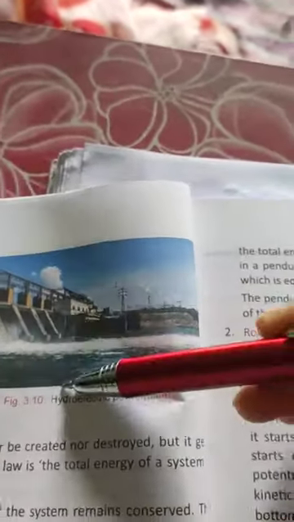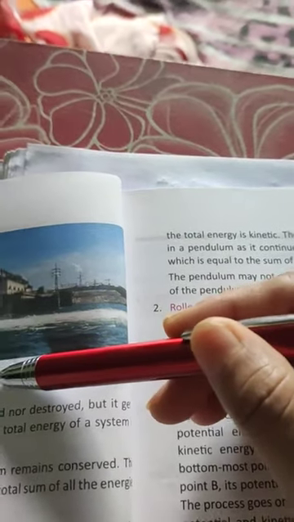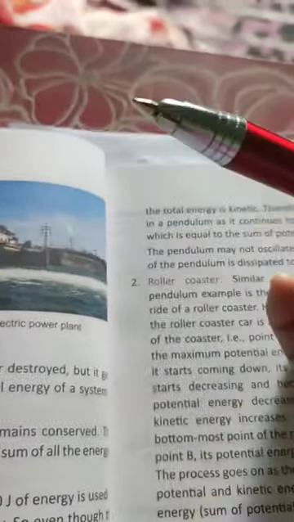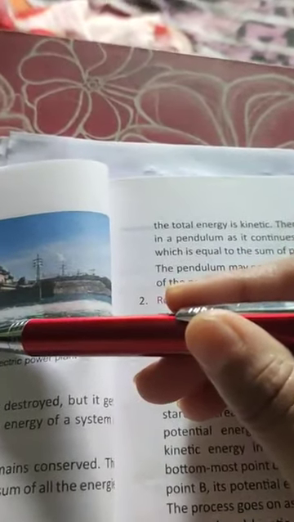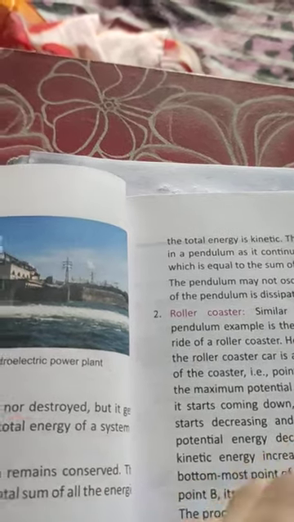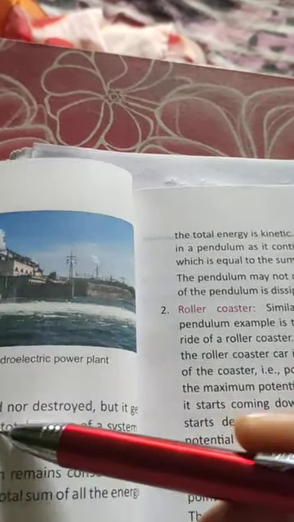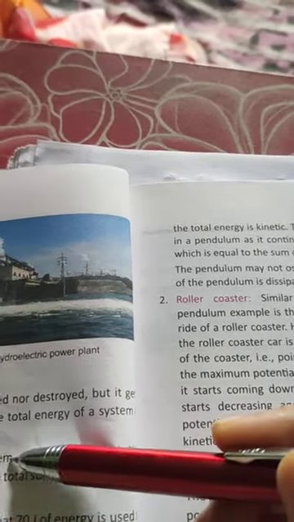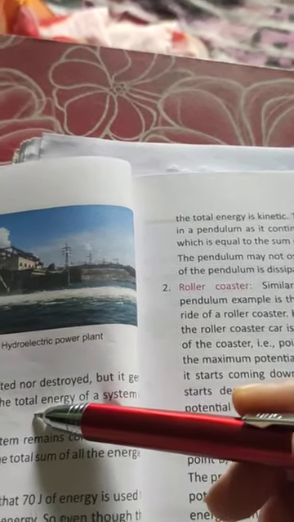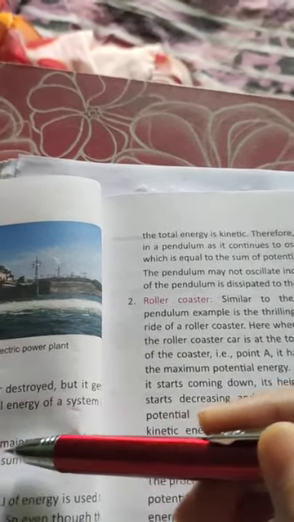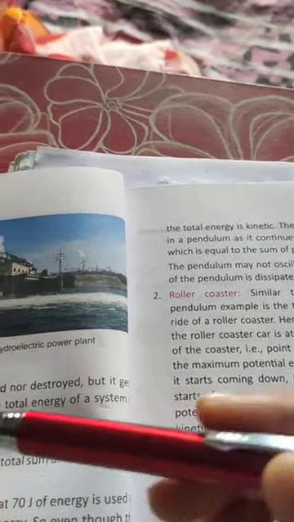How can we conserve energy? The law of conservation of energy states that energy can neither be created nor destroyed, but it can be converted from one form to another. The other way to state the law is that the total energy of a system is always conserved.